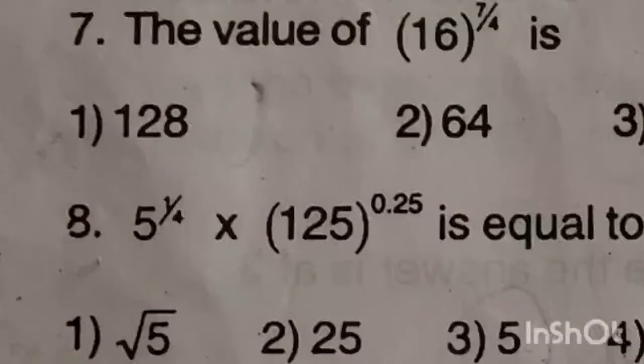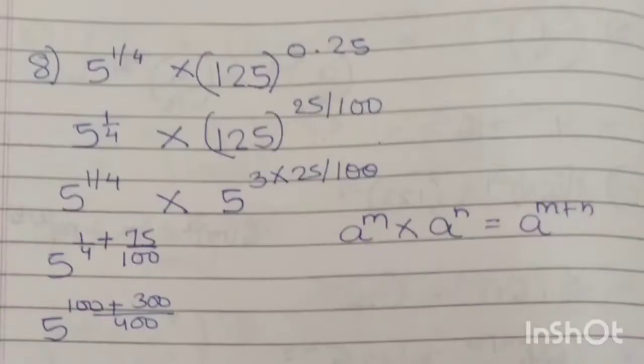Eighth question, 5 to the power 1 by 4 multiplied by 125 to the power 0.25. So 0.25 you can rewrite as 25 by 100. Now 125 you can rewrite as 5 to the power 3. Now by the power law you can multiply 3 and 25 by 100, which will result into 75 by 100. So it will be 5 to the power 1 by 4 multiplied by 5 to the power 75 by 100.